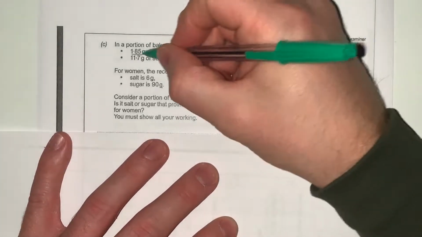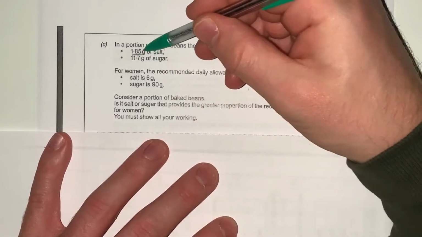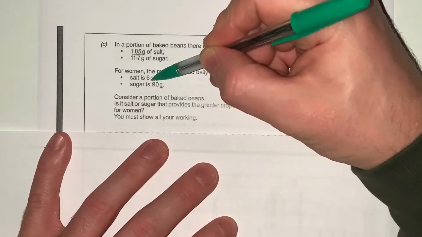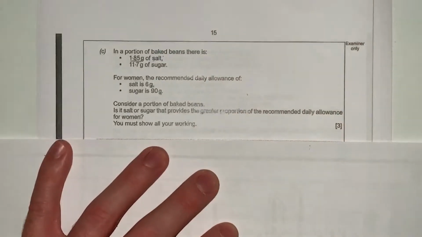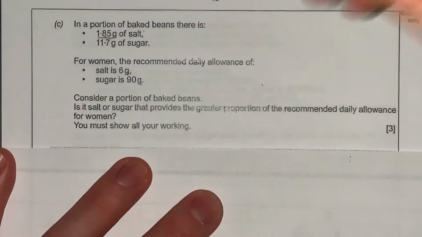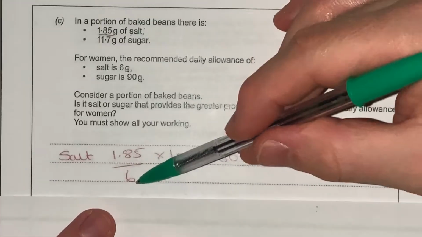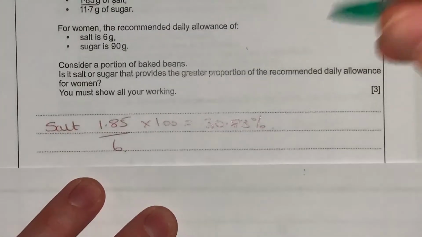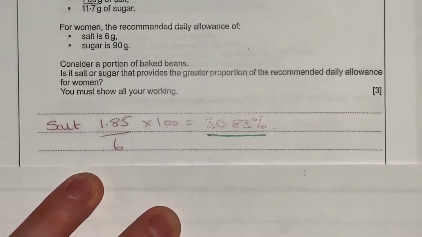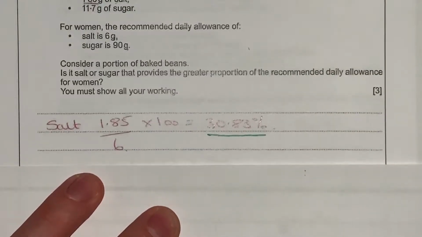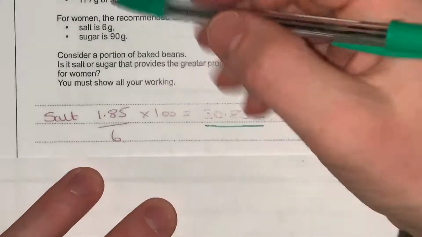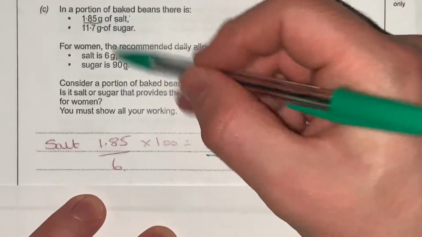So for the salt, I'd simply do 1.85. That's what we've got out of what we're allowed, which is 6. So I'm going to do 1.85 divided by 6, and then times my answer by 100. So as a percentage, that is how much salt is going to be in our baked beans, 30.83. I'm going to do exactly the same for the sugar. So I'm going to do 11.7 divided by 90.